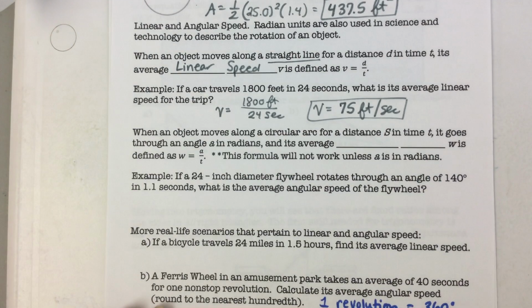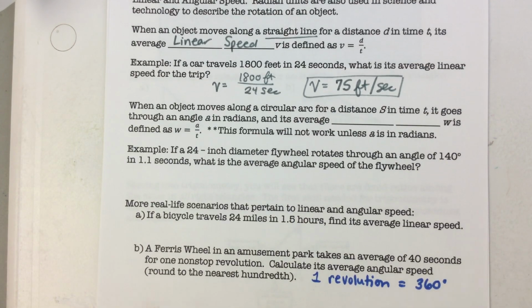That is linear speed. Now, when an object is going around in a circle, like when your sock is traveling inside of the washing machine, when it's on spin cycle, okay, that's angular speed. If you're looking at like the carts on the outside of a Ferris wheel, that's angular speed.